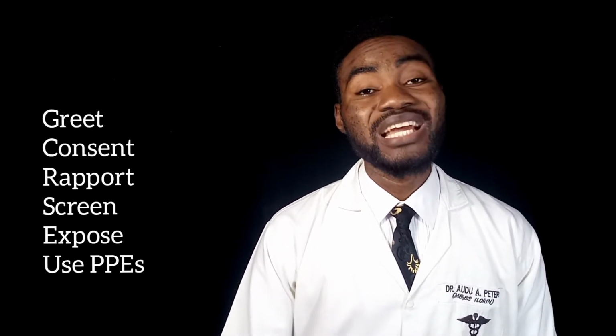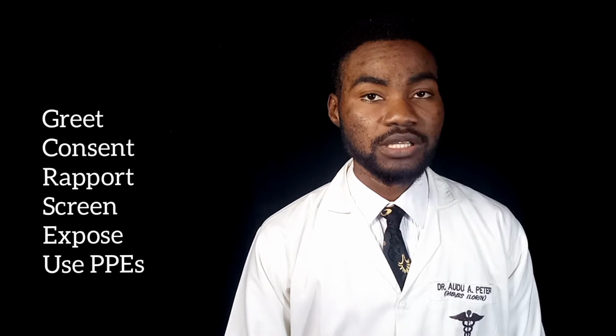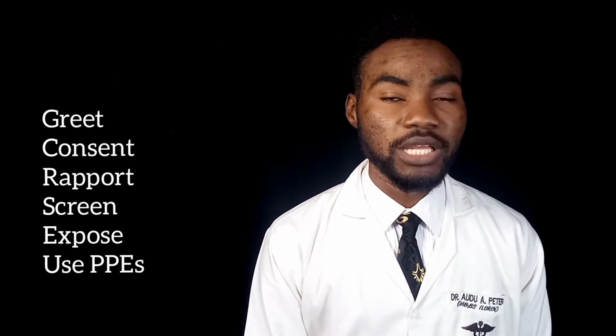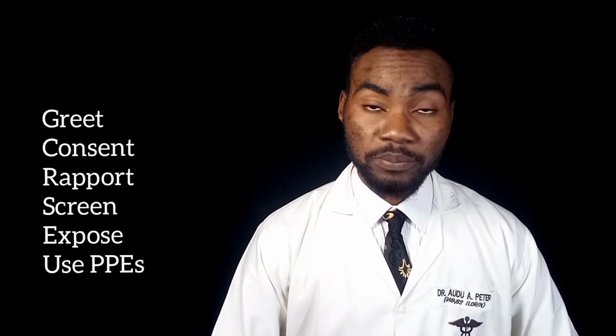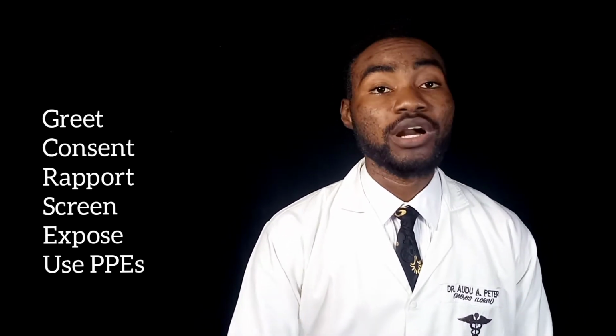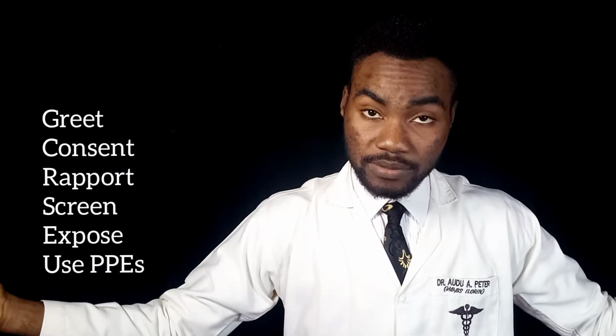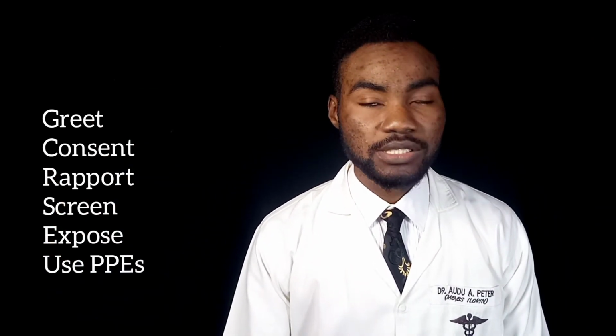Whenever you want to carry out physical examinations, make sure to greet the patient. Make sure to obtain informed consent from the patient. Establish some form of rapport by assuring the patient that you are not going to inflict any pain. If there are any PPEs around the patient, like gloves, make sure you use them when you are carrying out the examination. Lastly, you need to screen the patient before you expose the patient.